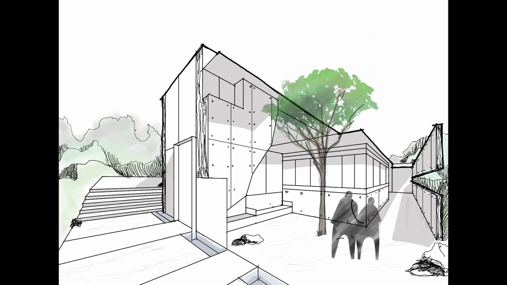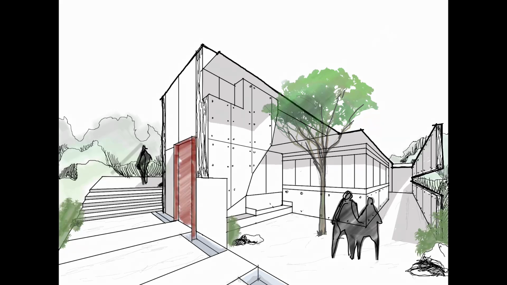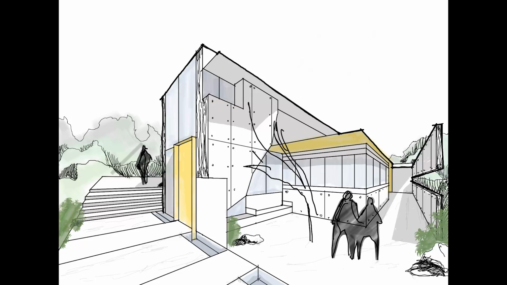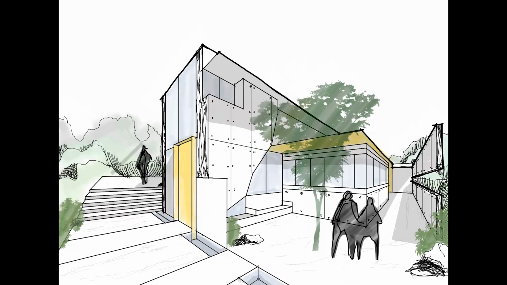Last but definitely not least is adding in some entourage and vegetation. I use a stencil tool for this and I color them in with the chisel tip marker just to give them a little bit more life. The vegetation and the people really come alive if you use different color shades and move your marker in the direction of the sun. This gives the drawing some directionality and a lot of movement.